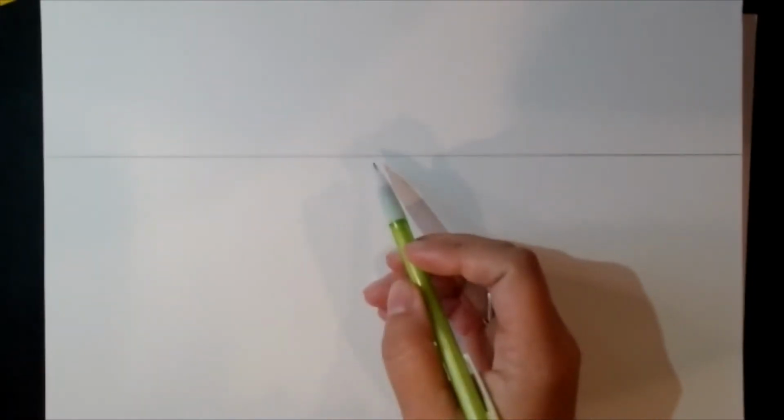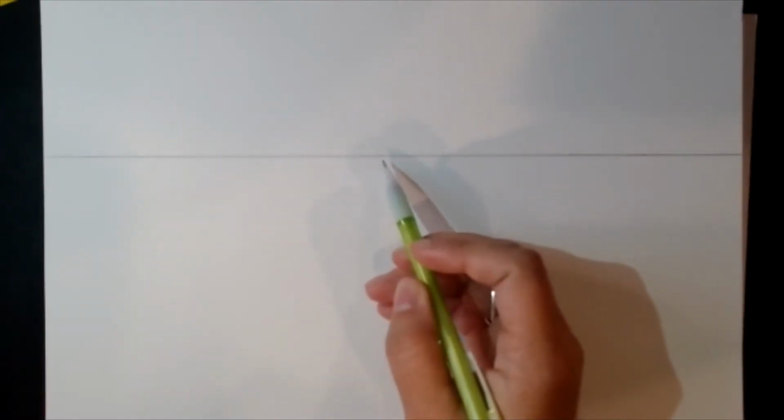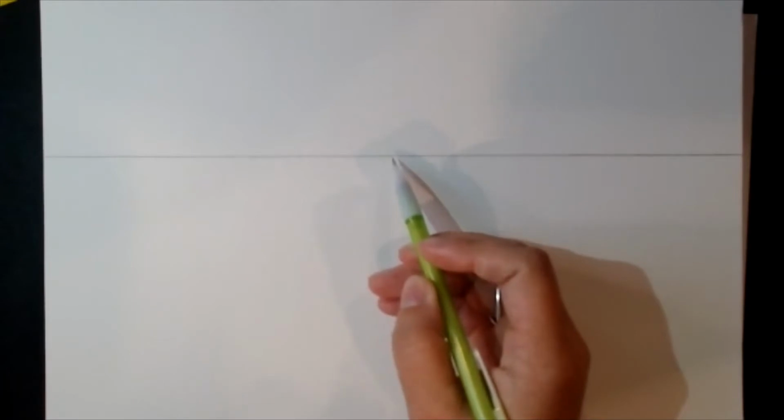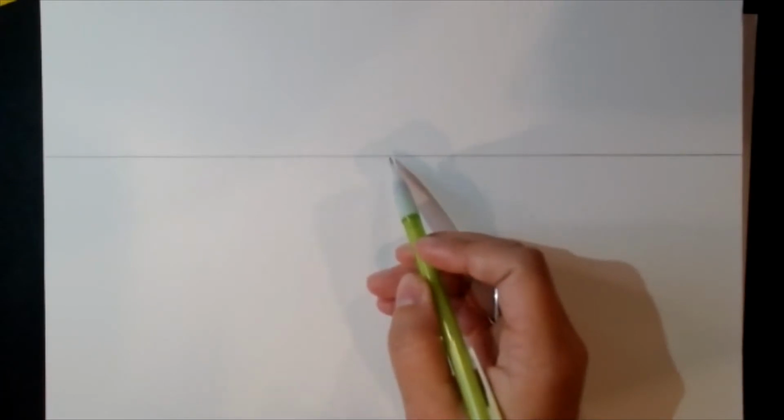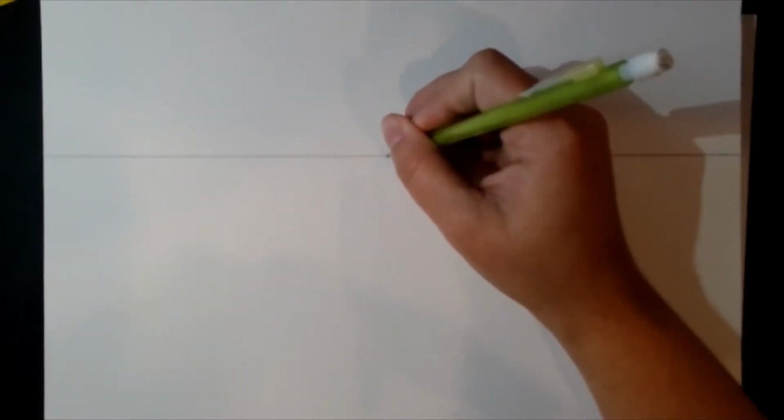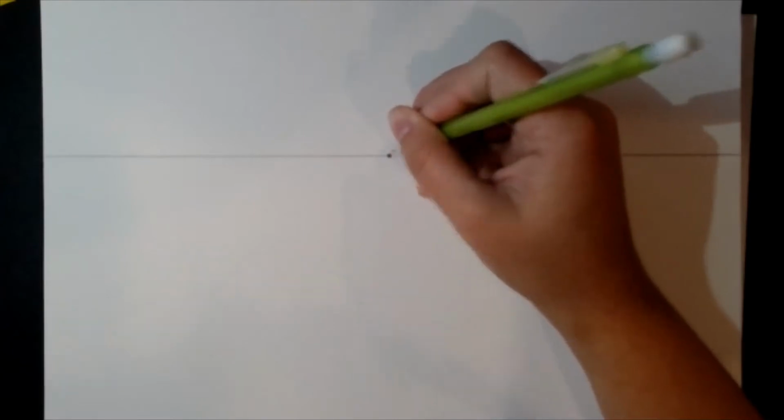Okay, so we have our horizon line now. The second step is to add our vanishing point. Again, the vanishing point sits anywhere on the horizon line and is where everything disappears to. I've been asking everyone to keep it towards the center just to make it easier for yourself. If you do want to challenge yourself, you can move it off to the side a little, but I wouldn't do it too close to the edges just because it might cause some confusion. So I'm going to put mine in the center just to keep things easy.